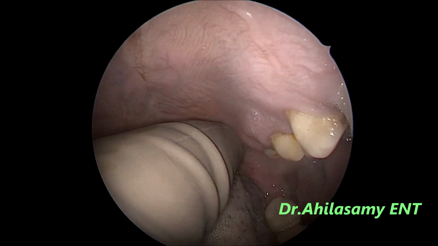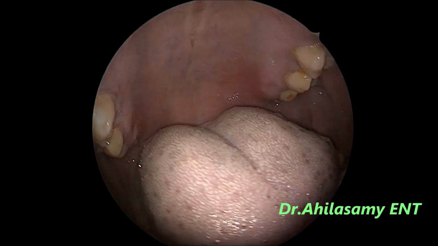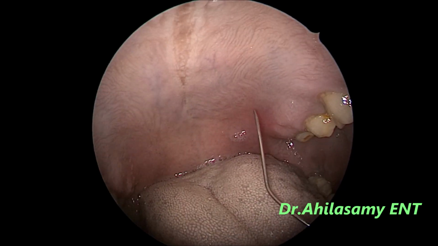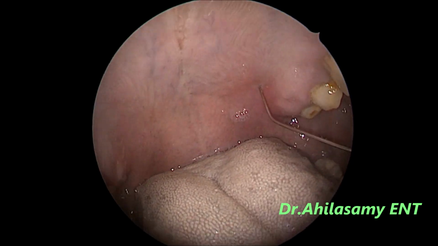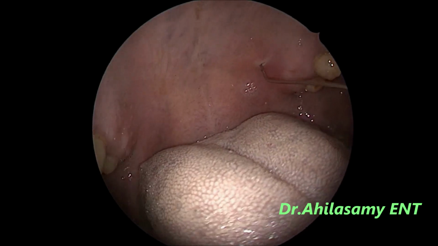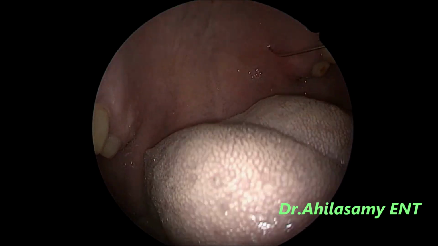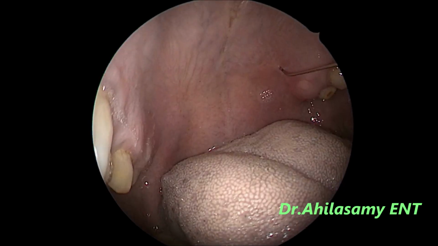Now I am going for the greater palatine block, or the transoral sphenopalatine block, for the left side. Palpating the foramen, I am using the 23 gauge needle bent for around 2 centimeters, making sure it's going into the foramen.